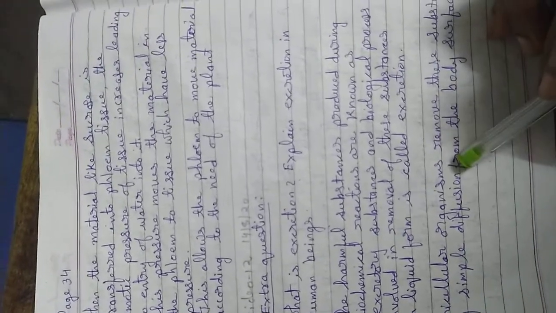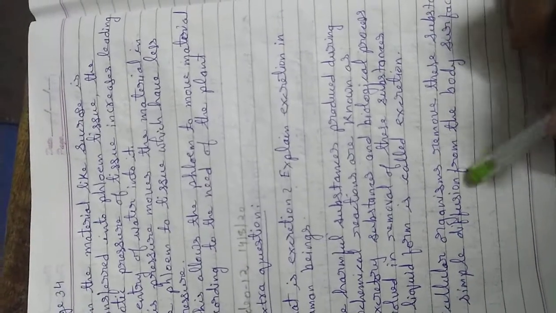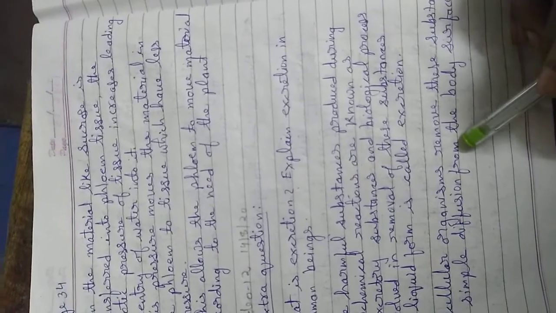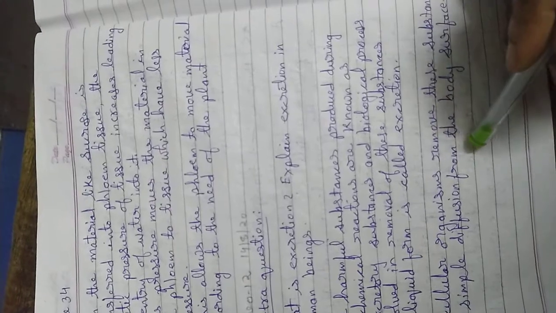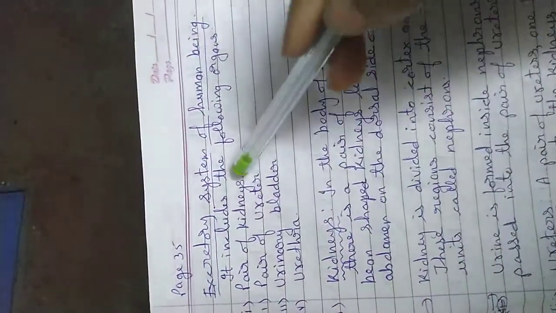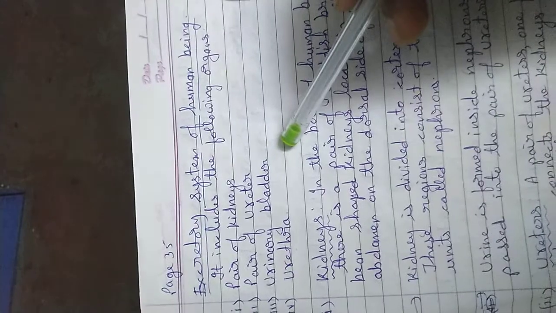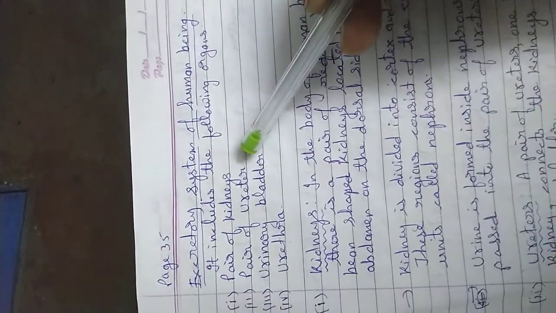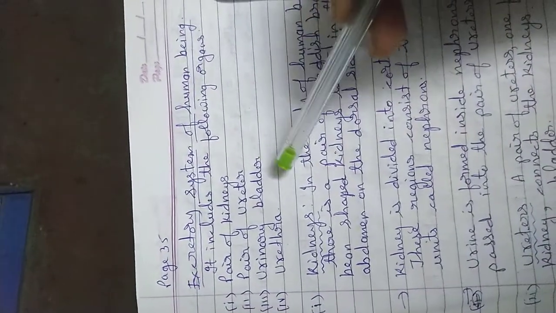In unicellular organisms, it is removed by diffusion directly from the body wall. From the body it goes outside through the body wall, that is diffusion. But in human beings, there is a proper excretory system where excretory organs are involved, and the following are the organs: a pair of kidneys, ureters, urinary bladder and urethra.